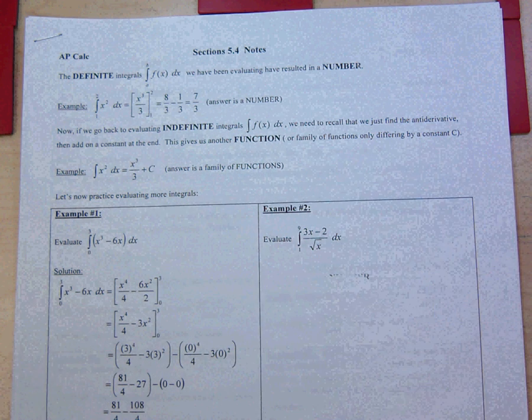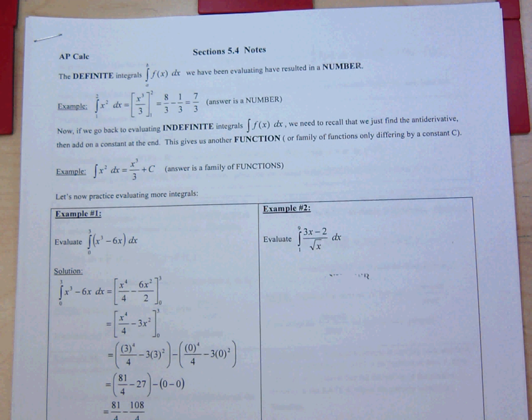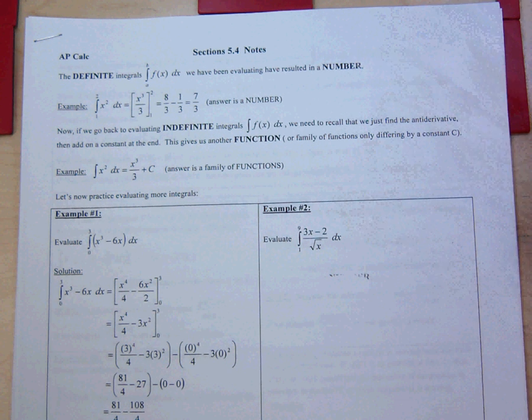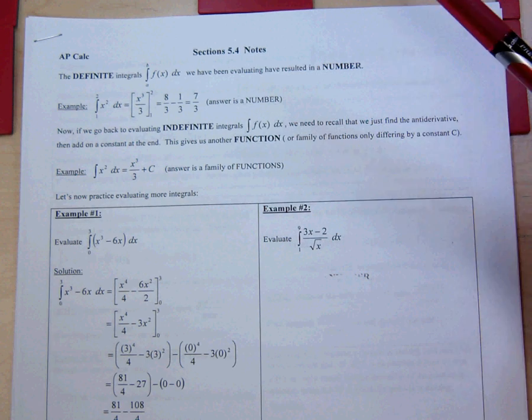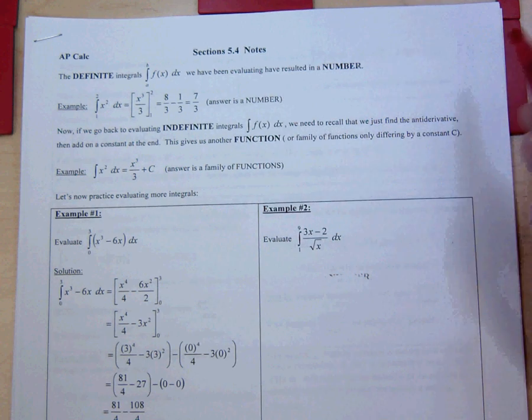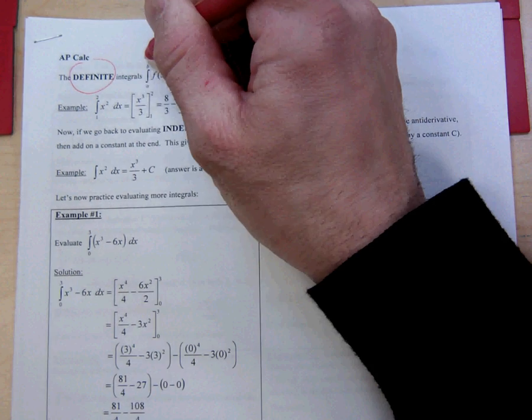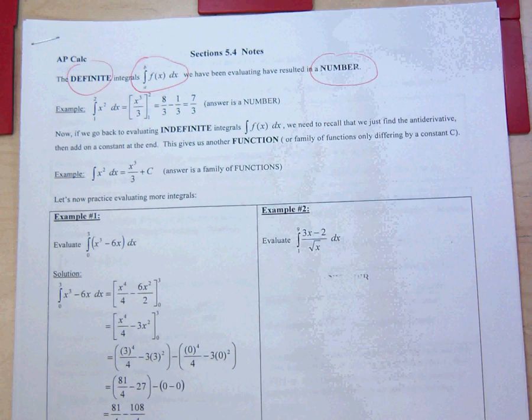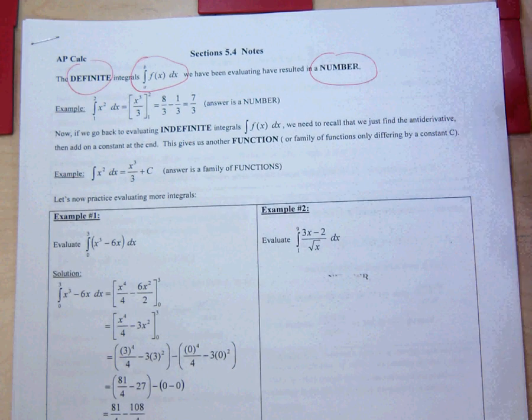Okay, so I'm going to start out with something you already know. These are just slightly different than the integrals you saw before, but you already know what to do here. Again, when we evaluate a definite integral like that that has an upper and lower limit, we get a number, haven't we? Right? We get a number when we're done with the process.